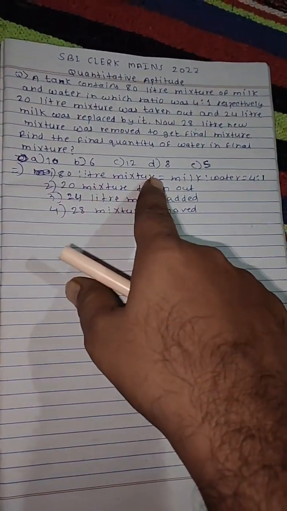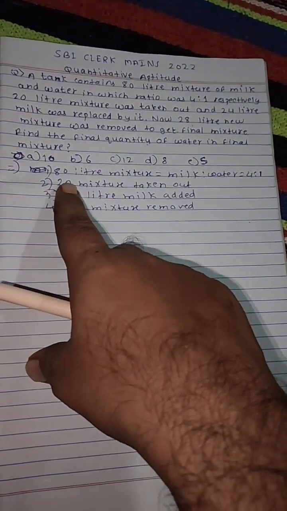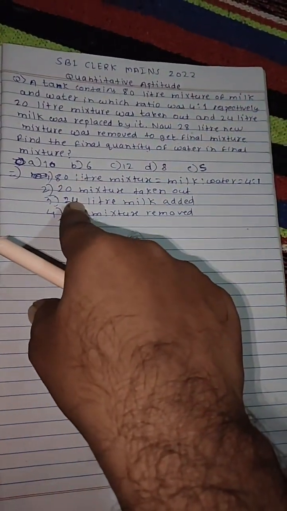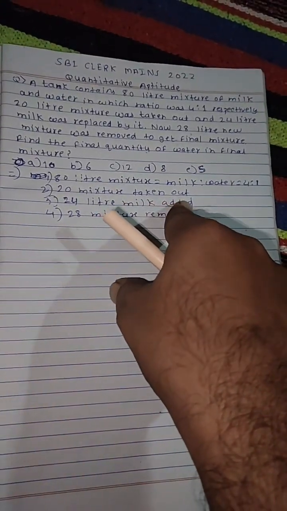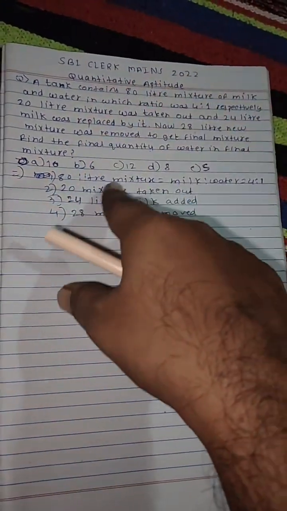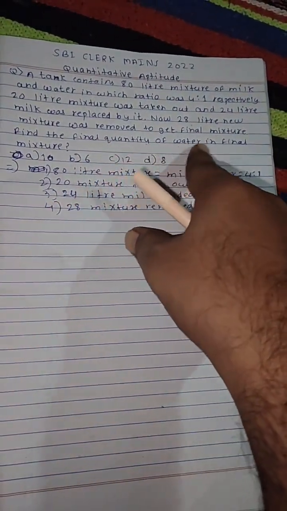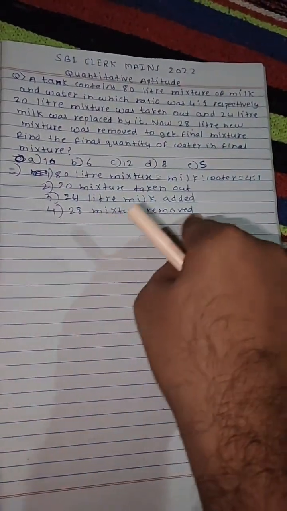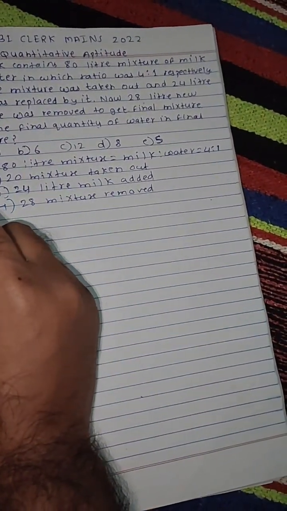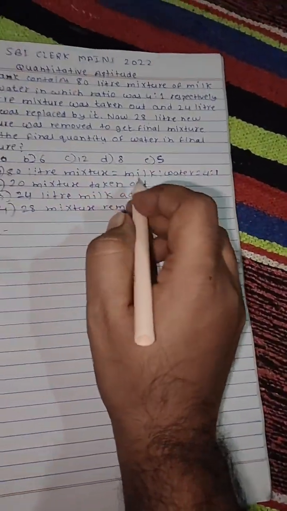So these are the steps. Initially 80 liter mixture was there, in which milk to water was 4 is to 1. After that, they took out 20 liter mixture and added 24 liter milk. After that, they again removed 28 liter mixture. After doing all these steps, we need to find the quantity of water in the final mixture. So we start one by one. Let's consider step 1, where 80 liter mixture was there.